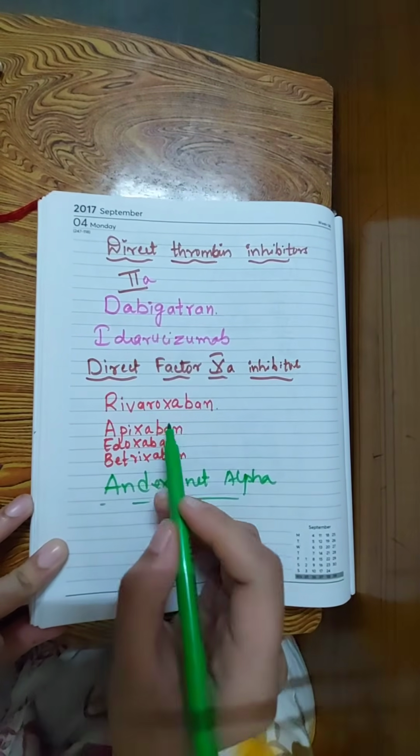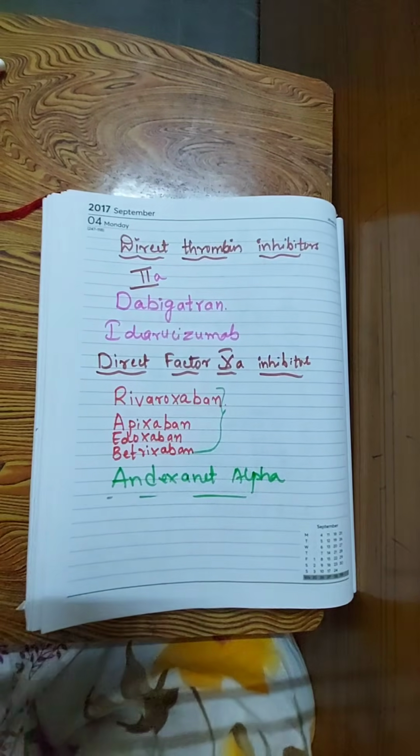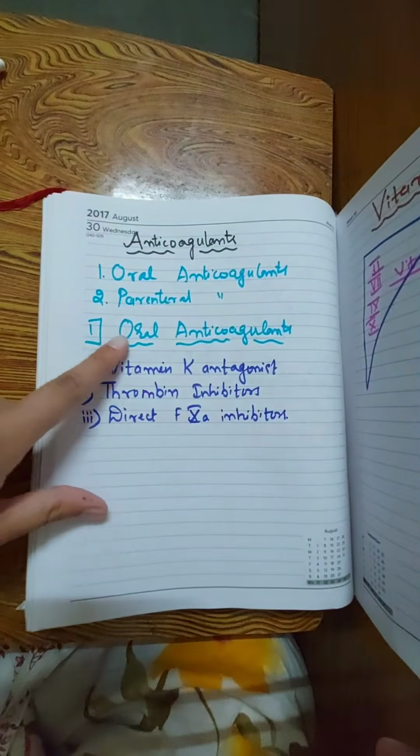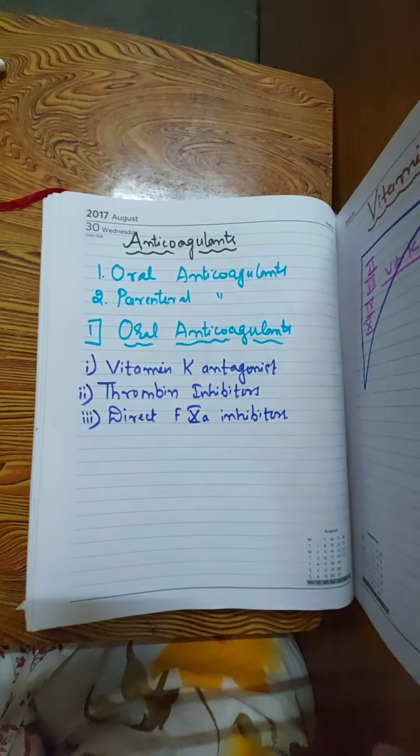It is an antidote used whenever we are consuming an overdose of all these direct factor 10A inhibitors. So with this we have completed the oral anticoagulants. Now very quickly we shall jump to the parenteral anticoagulants.